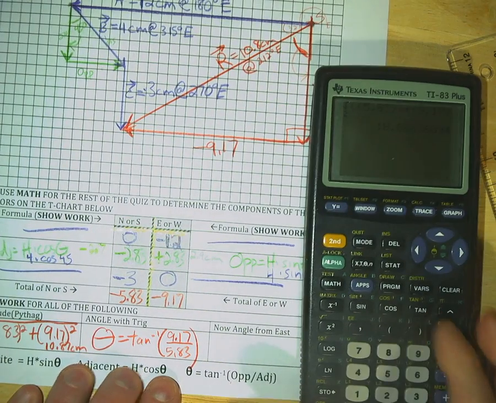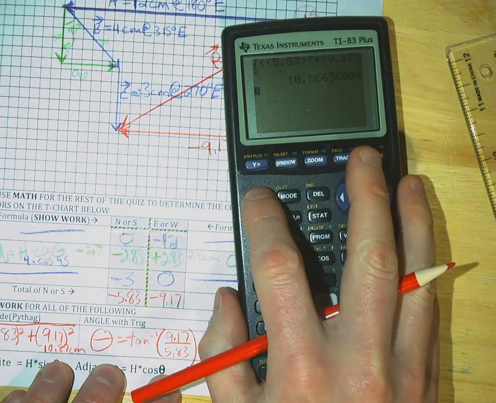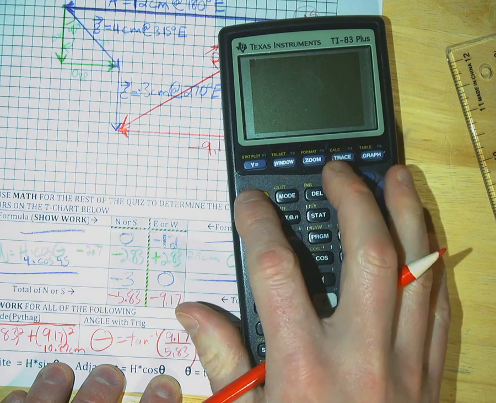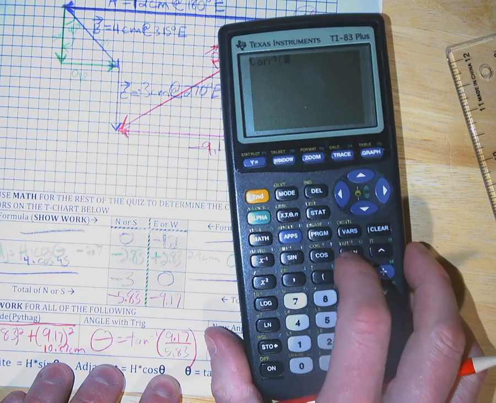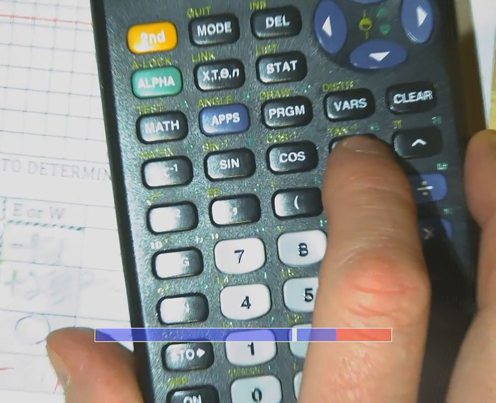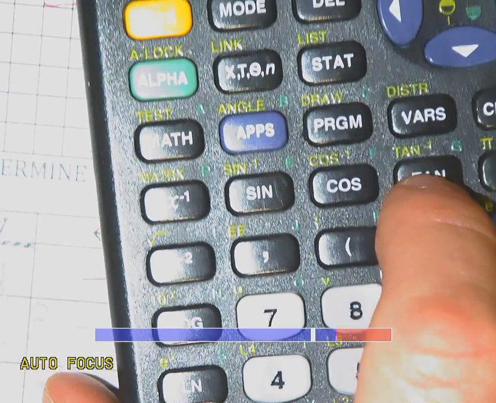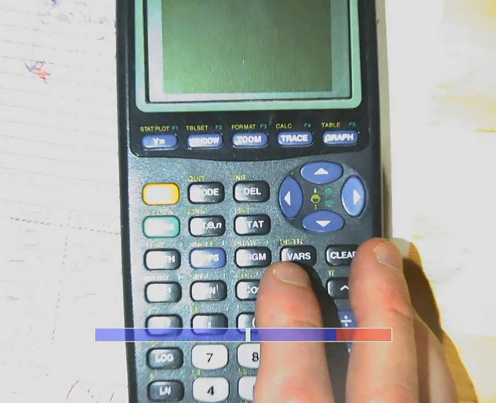Now if I plug in, realize you have to clear, you have to hit second and then tangent, because right above there you can see it says tan to the -1. The only way you get that yellow is by hitting that yellow button, second.